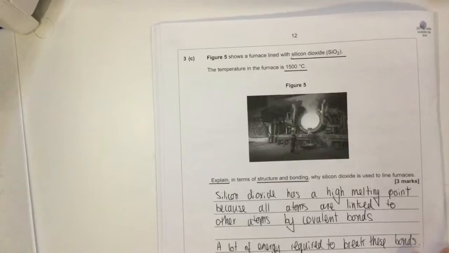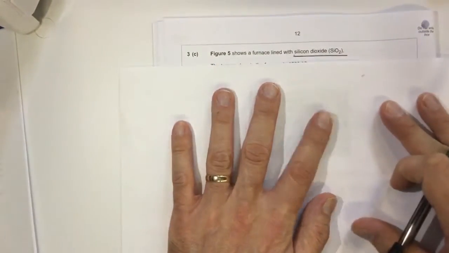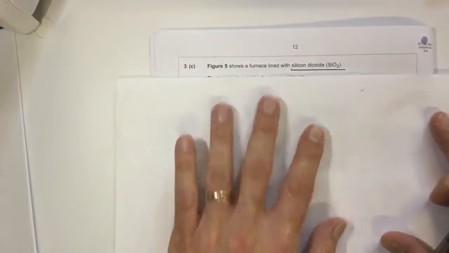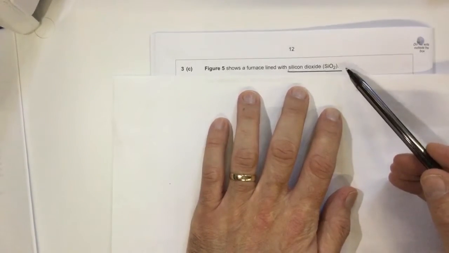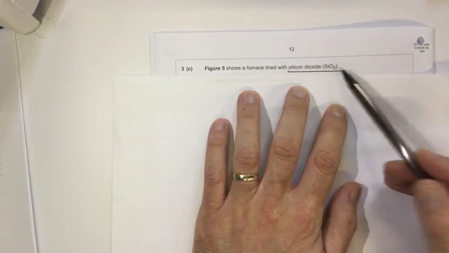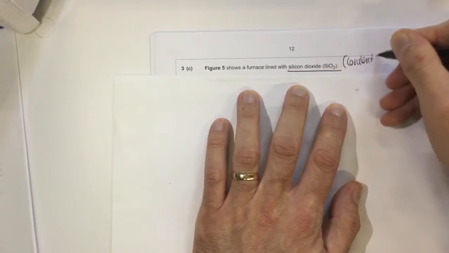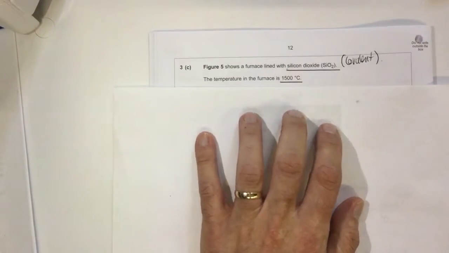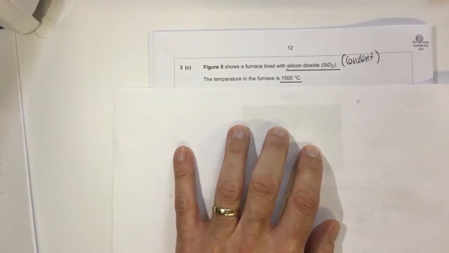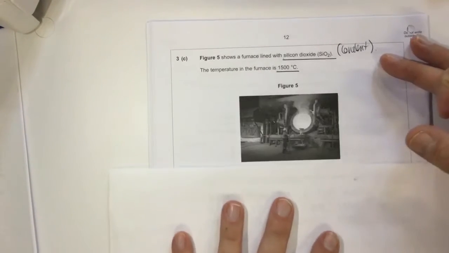Sorry, the next part of question 3. It tells you that the furnace is lined with silicon dioxide. Now if I look at that compound there, I might not know much about silicon dioxide, but what I know is that because it's silicon and oxygen, it's got to be a covalent structure, because it's 2 non-metals bonded together. It tells us that the temperature of the furnace is 1500 degrees C, so it's a very high temperature. And we've got a little picture there.